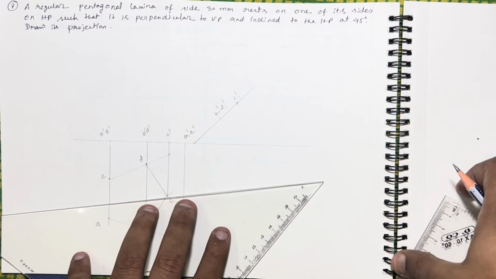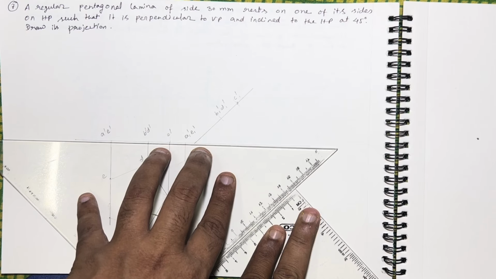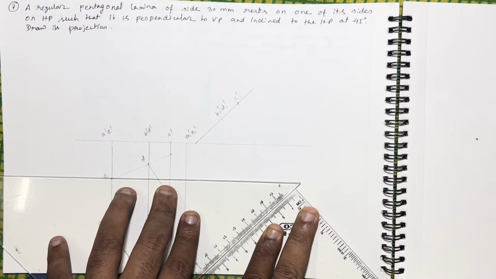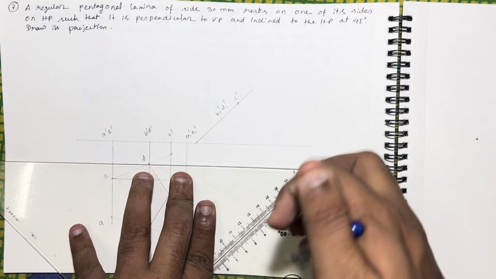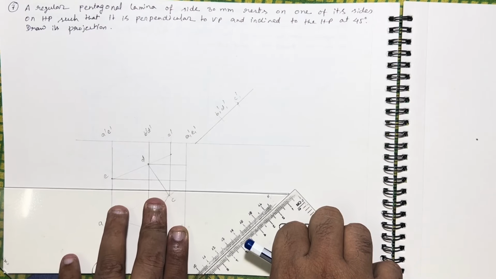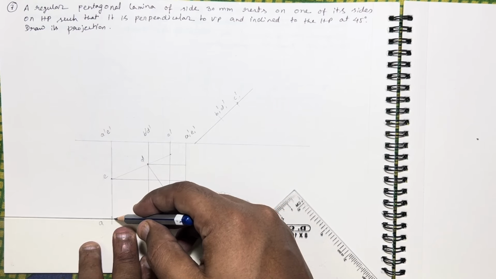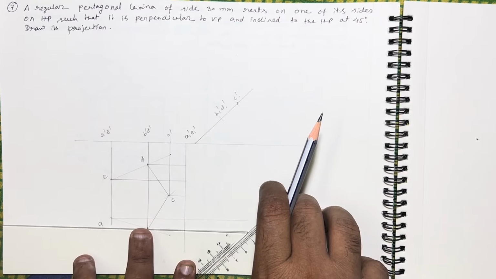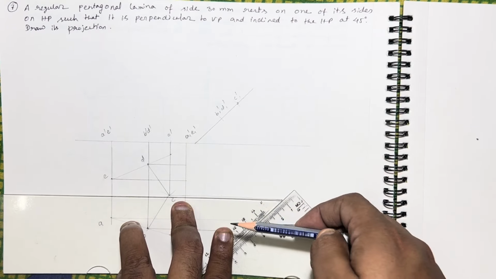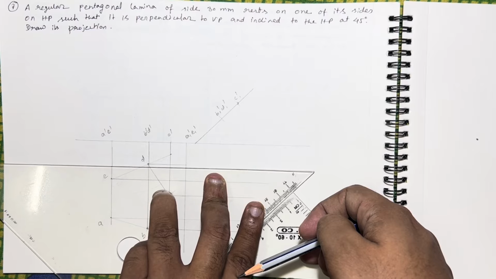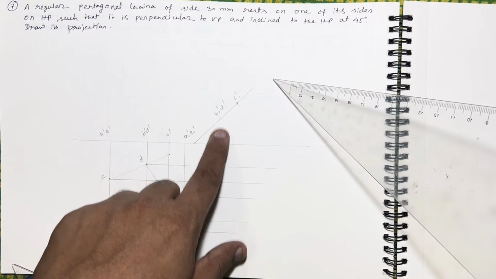Okay. Now what can you do? You shift all the points. Now draw a vertical line from this point.